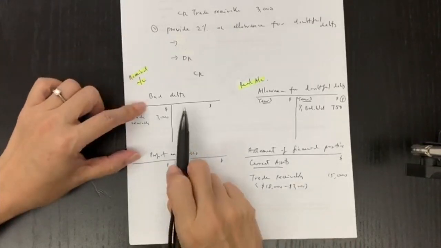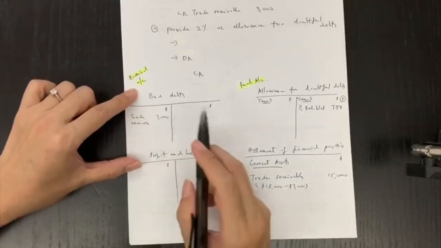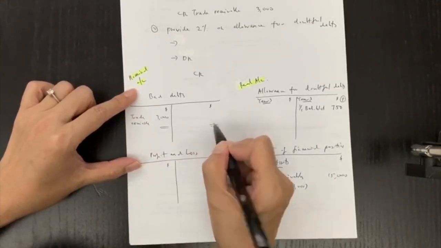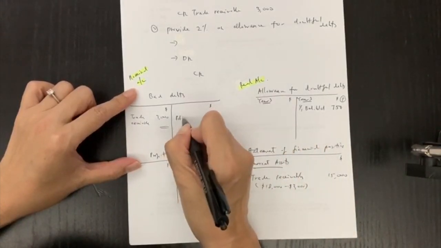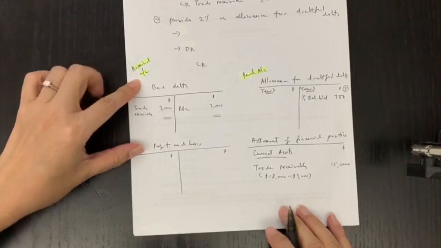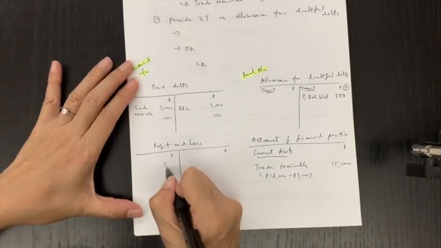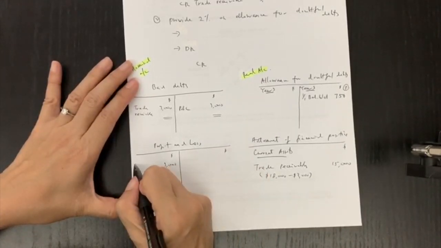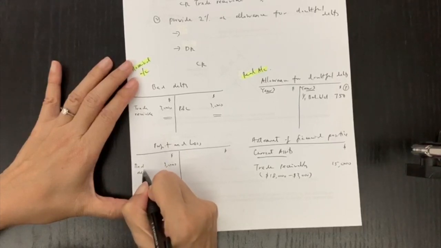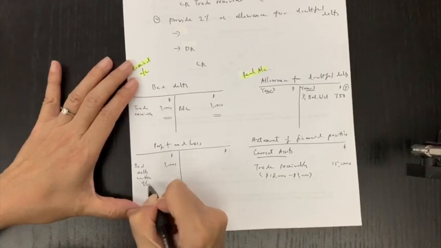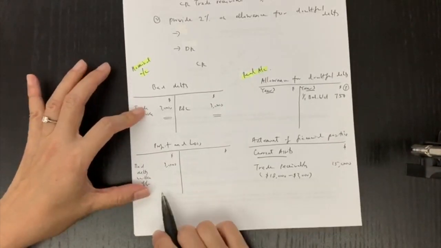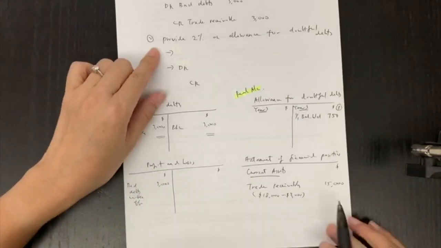Okay, so next, what about bad debts, which is nominal? Nominal means what? We don't have balance carried down. So this is 3,000. We close it to the profit and loss account. Okay, so that I have 3,000, and which is bad debts written off as usual.